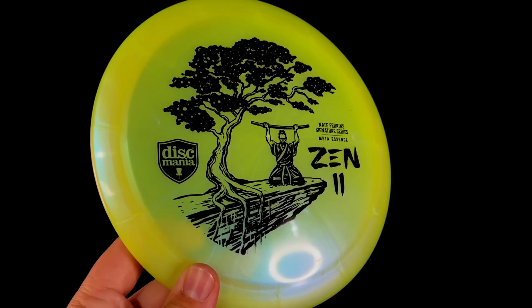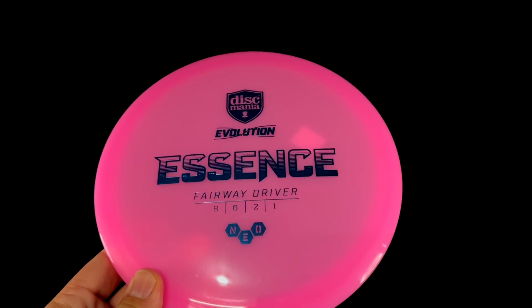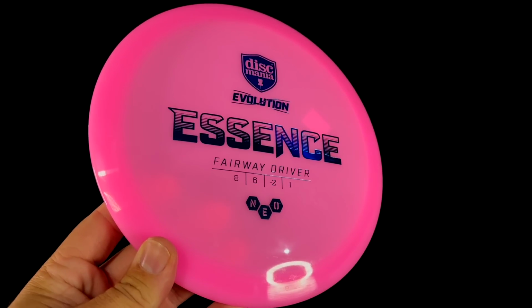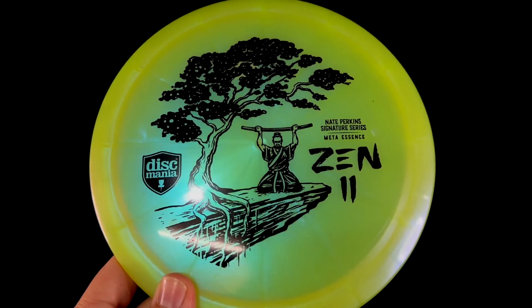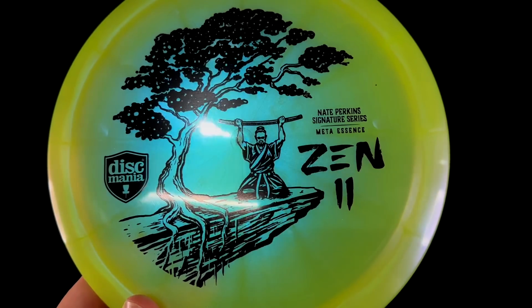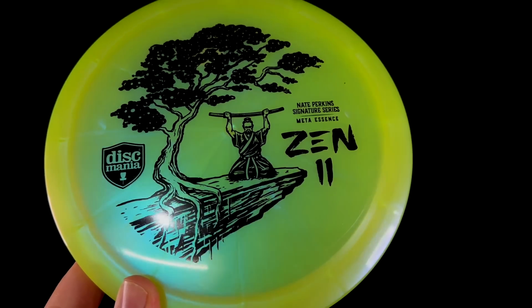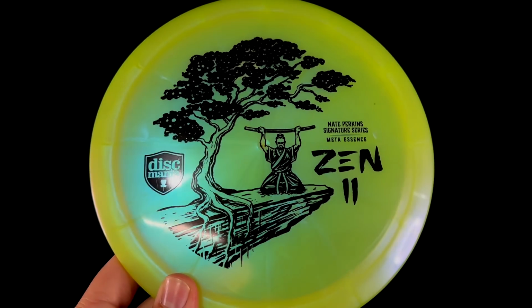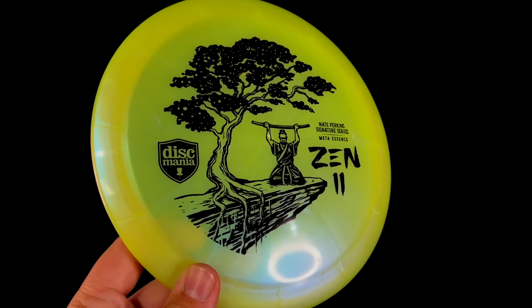Now let's take a look at some Metal Flake plastic with the 171 gram Meta Essence and a 170 gram Neo Essence. Discmania's Meta plastic, similar to Opto X or Lucid X from Latitude or Dynamic respectively, is a glittery metal flaky plastic that has a similar overall feel to Neo plastic, but with the added sparkle of the glitter. The big question here is whether we're going to see a difference in stability between the two. Specifically, we would kind of expect Metal Flake-ish plastic to be more overstable.